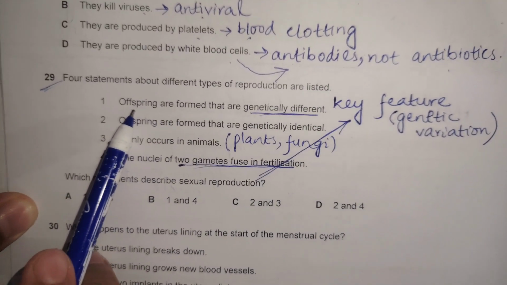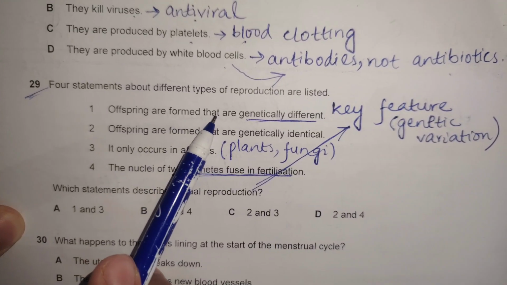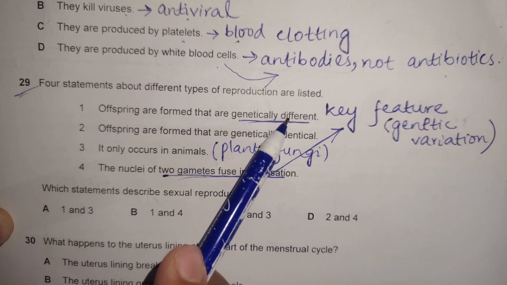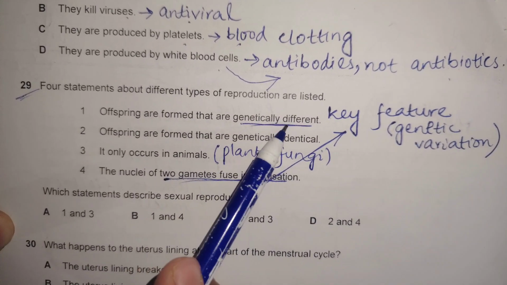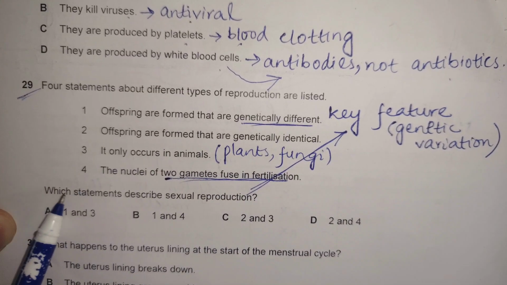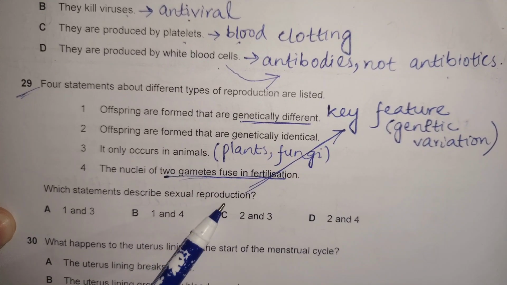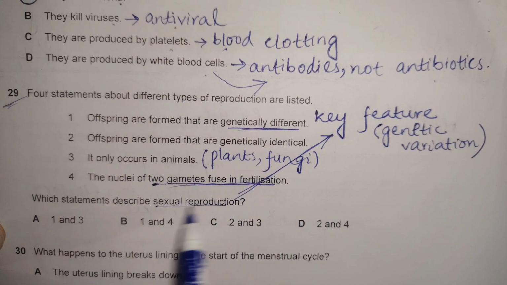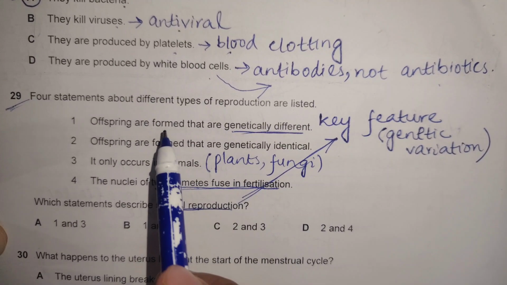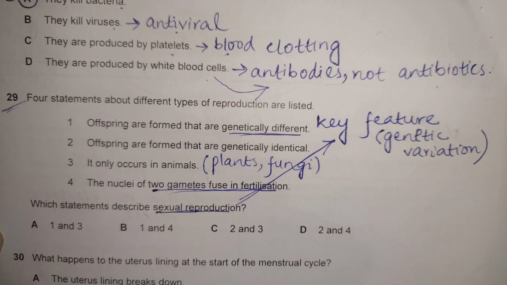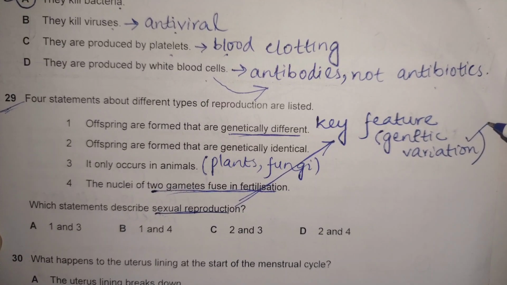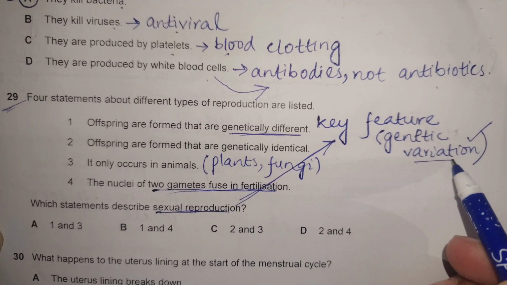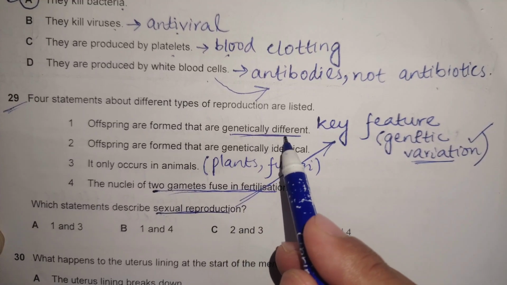Number 1, offspring are formed that are genetically different. As students see this keyword, they understand that this describes sexual reproduction. The key feature is genetic variation, genetically different.